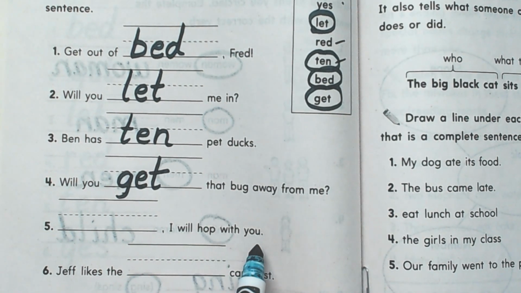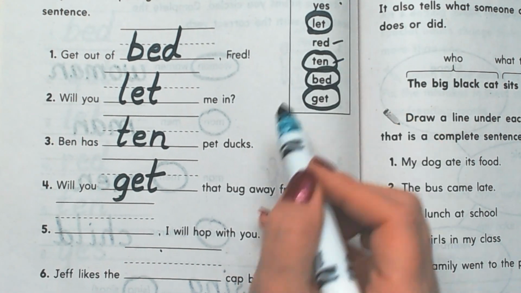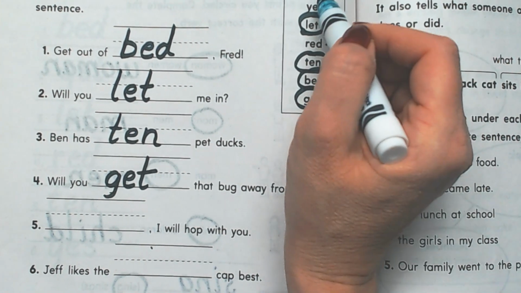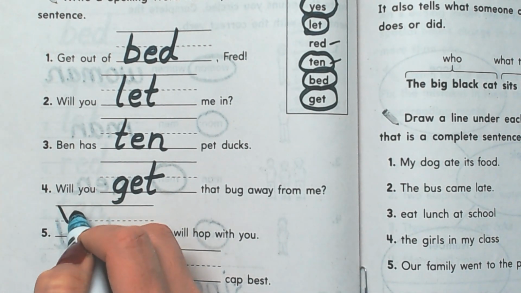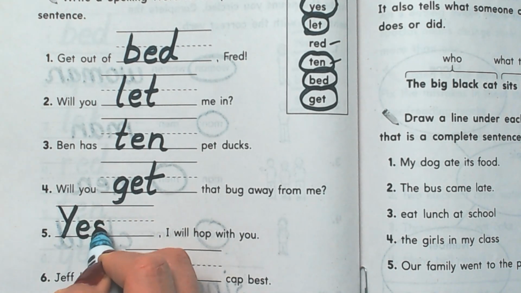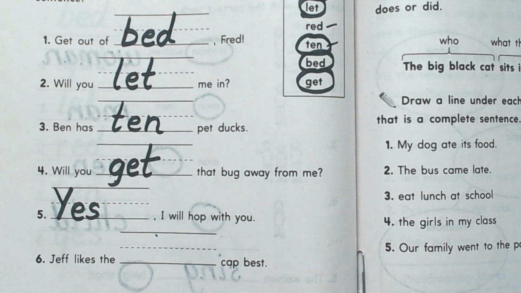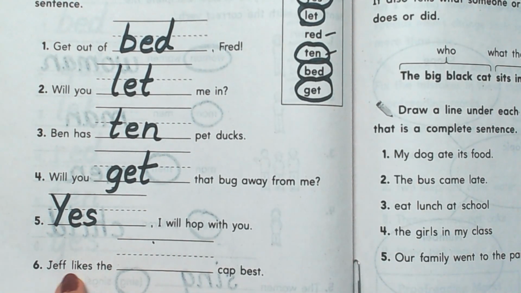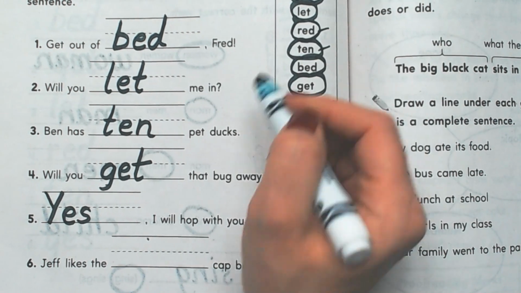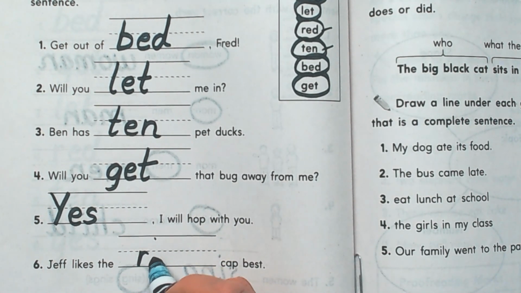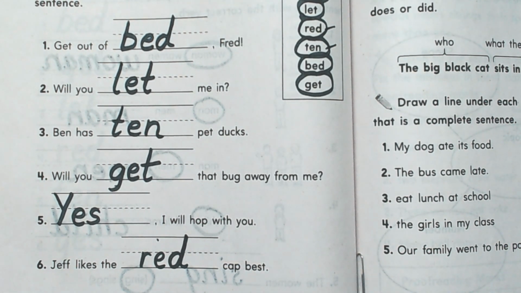I will hop with you. Yes, I will hop with you. Red, I will hop with you. Oh, it has to be yes. And because it's the beginning, we have to start with a capital Y. Yes, I will hop with you. Okay, the only one left is red. Jeff likes the red cap best. So let's circle the word red and write the word red. Red. Okay, we're done for the day.